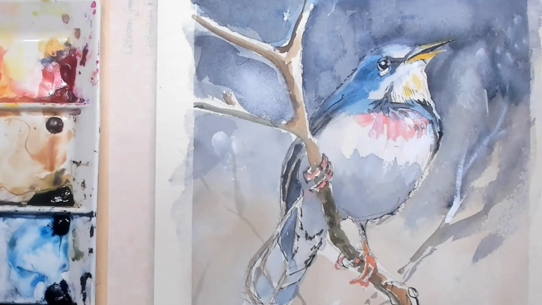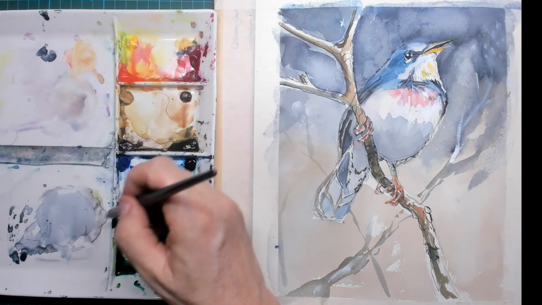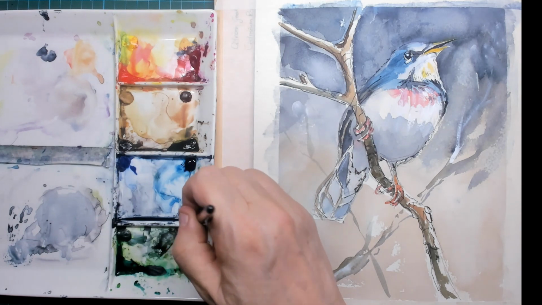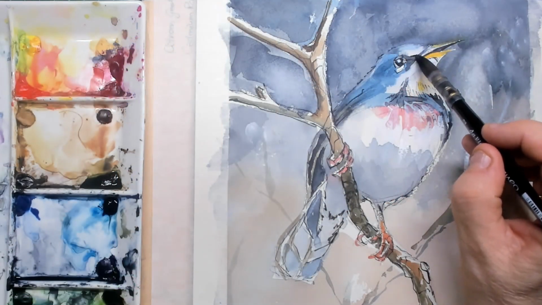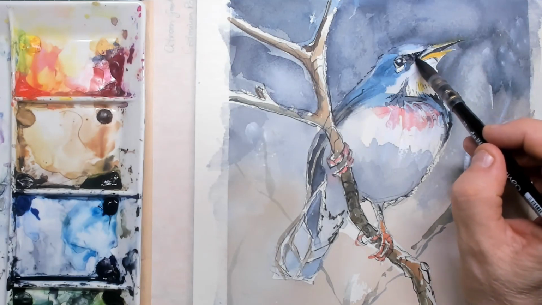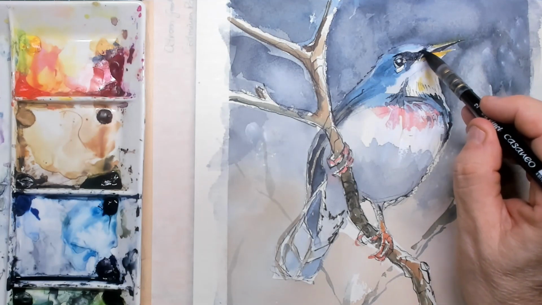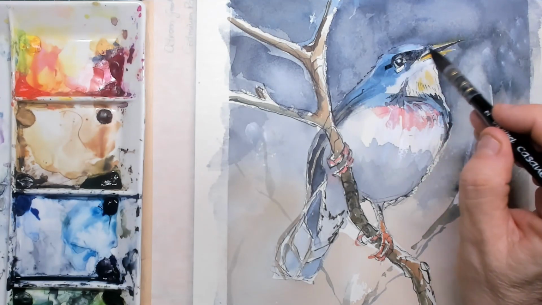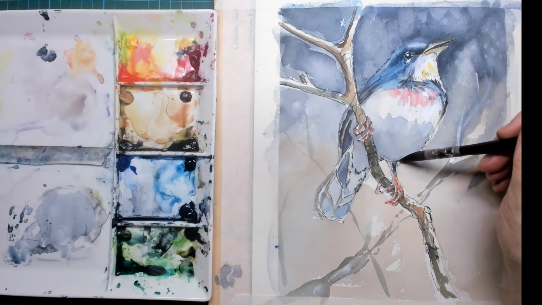You can also leave it out, of course, but I just wanted to show how nice the effect can be of combining the watercolor, the white gouache, and the fountain pen all together. Now this is the marking on the head. I'm putting that in extra dark, makes it a little bit of a bandit there.